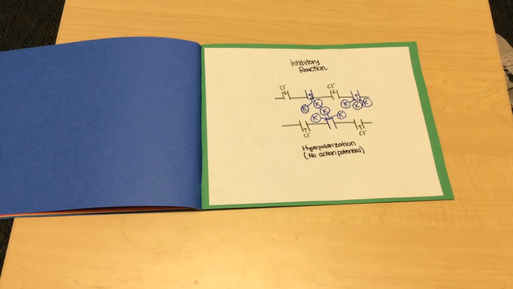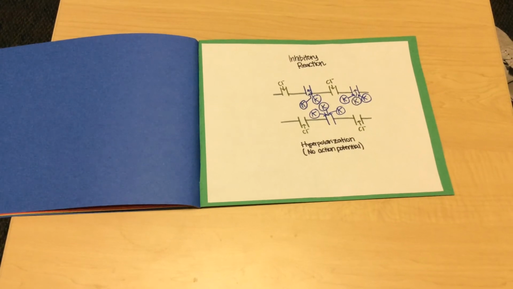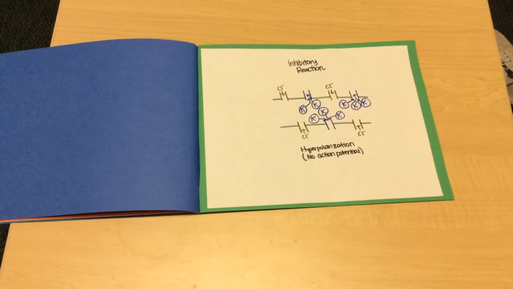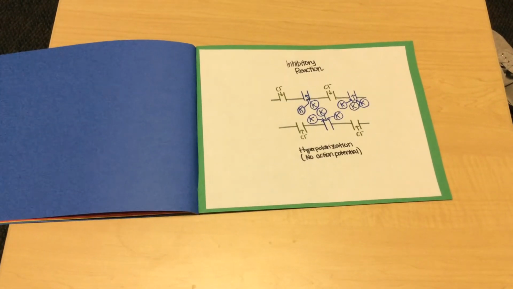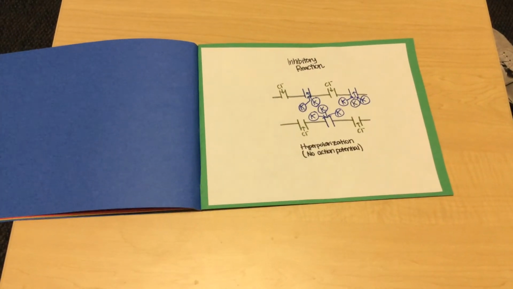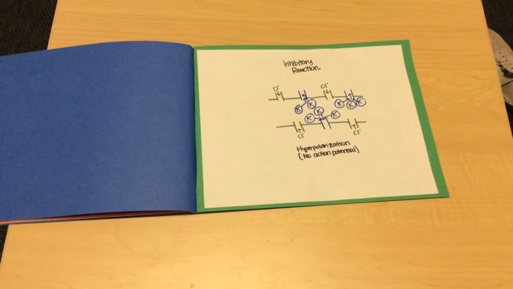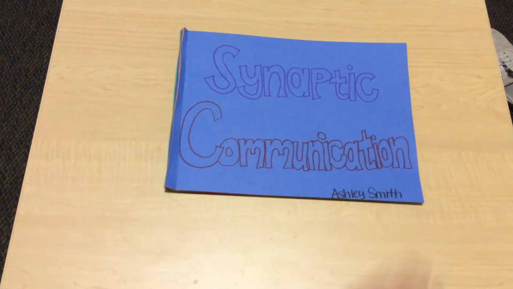If the reaction is inhibitory, the negative chloride ions rush into the cell and potassium rushes out of the cell, making the membrane more negative. This causes hyperpolarization and makes it harder for the membrane to reach threshold. It also makes the chances of an action potential go down. That is synaptic communication.